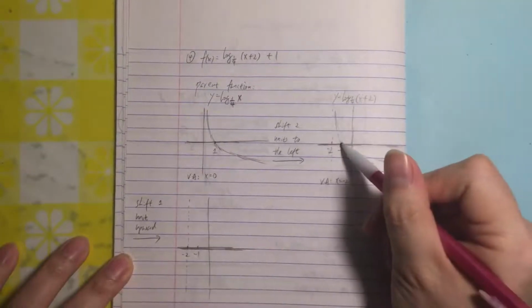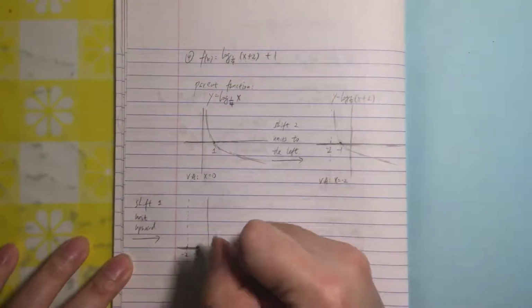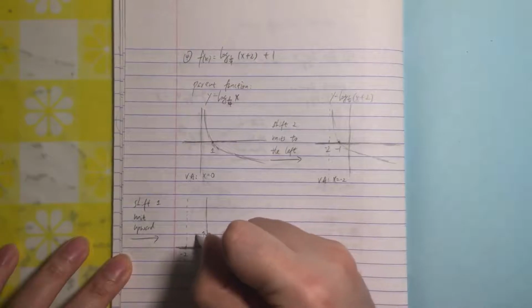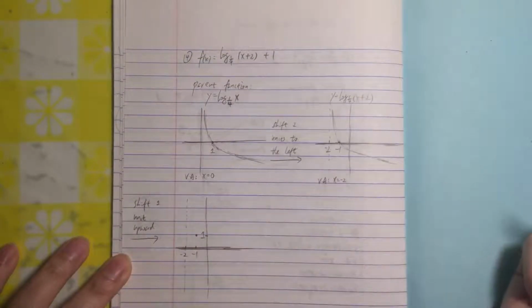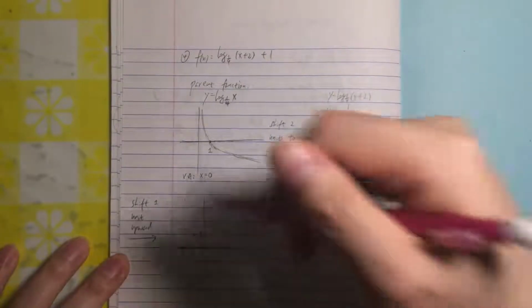The key point will be shifted up by 1 unit. It becomes -1, 1. That's the key point here. Next, draw the graph in the same shape.